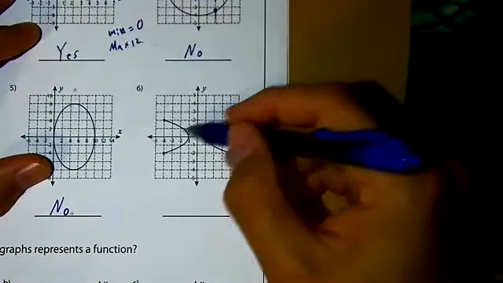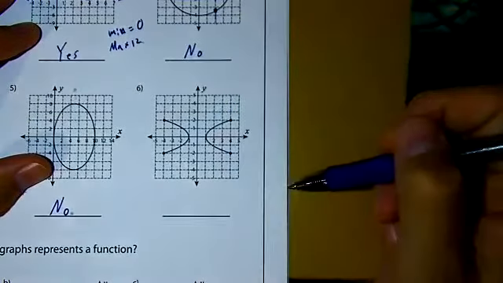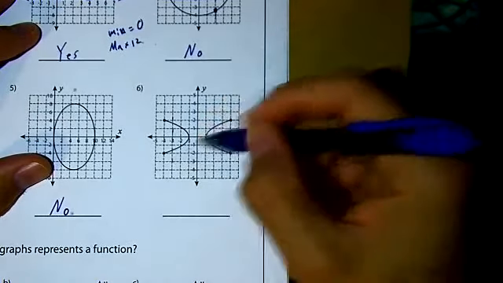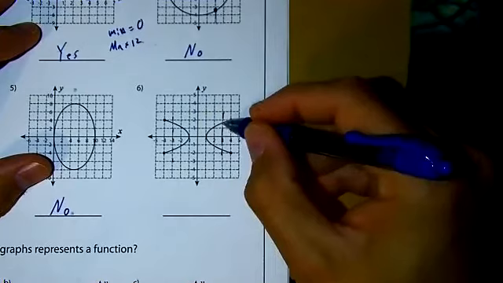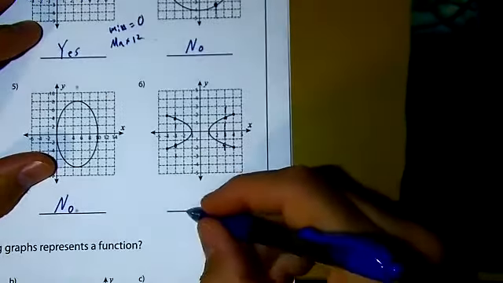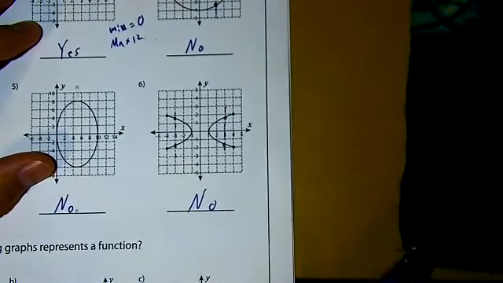Here, it's kind of strange, it's split up, but these do happen when you have nonlinear functions. So you can draw your vertical line over here, or you can draw it over here. It doesn't matter. You're crossing 2 times on both sides. So that one is a no.